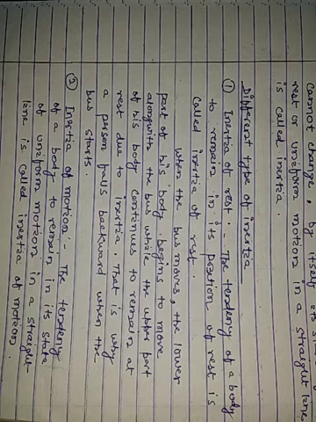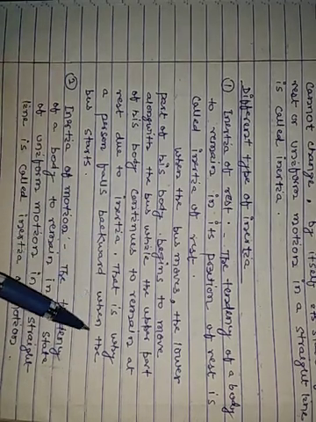When the bus moves, the lower part of the passenger's body begins to move along with the bus because it is the contact point, while the upper part of the body continues to remain at rest due to inertia of rest. That is why a person falls backward when the bus starts.